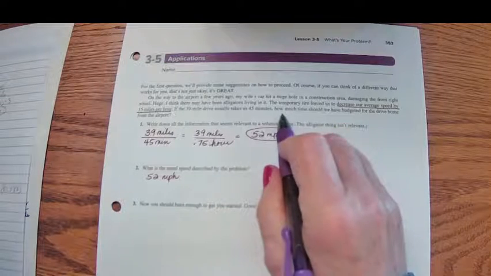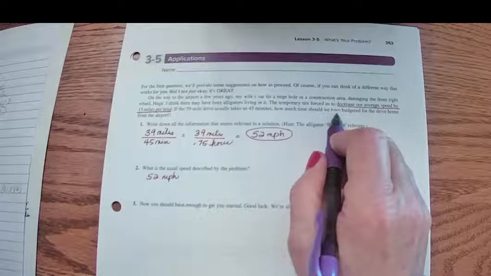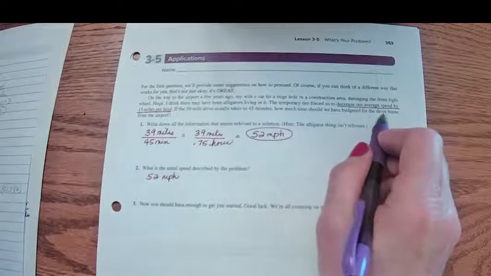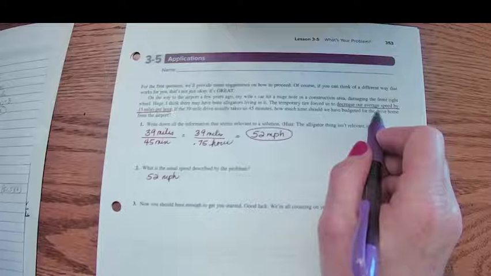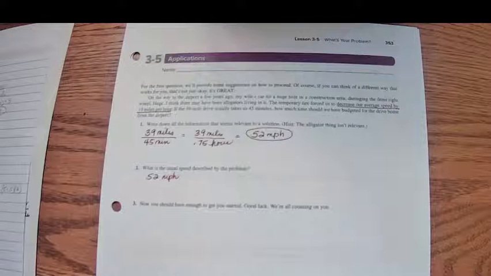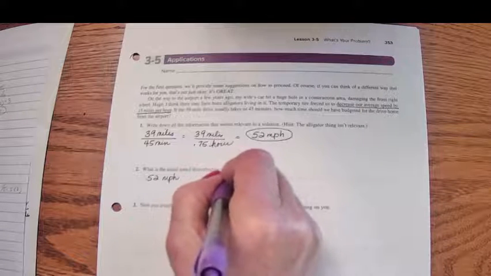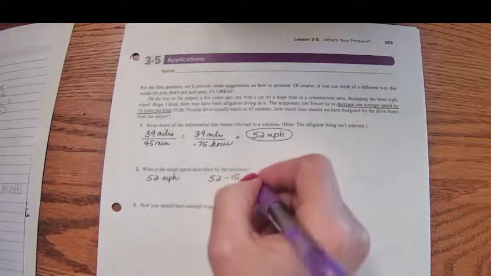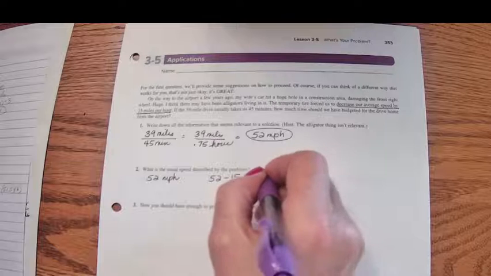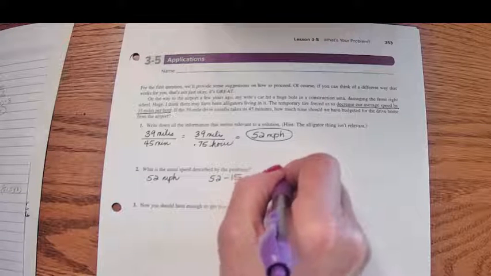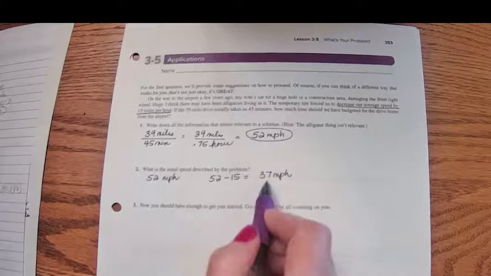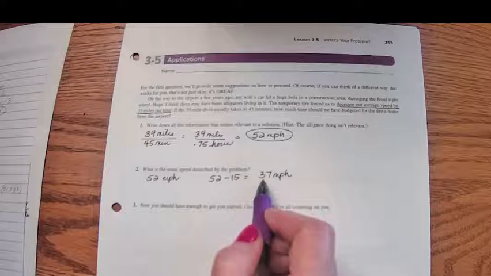The question here was, how much time should we have budgeted for the drive home from the airport? All right, so if you normally travel at 52 miles per hour, minus the 15, we have to slow down by 15 miles per hour. That means our new travel rate is 37 miles per hour, going slower on the donut.